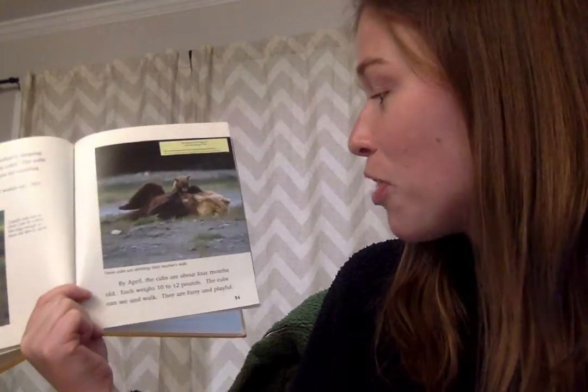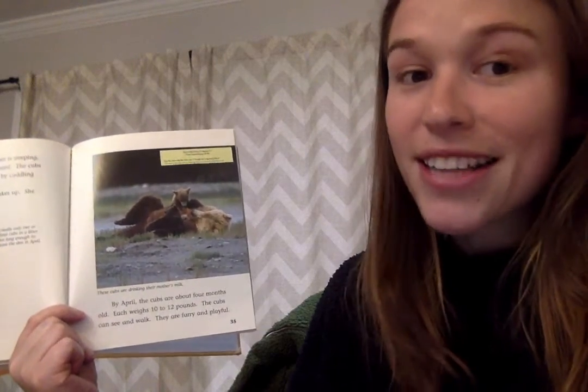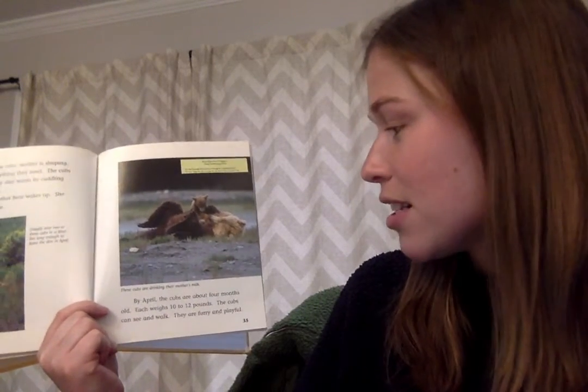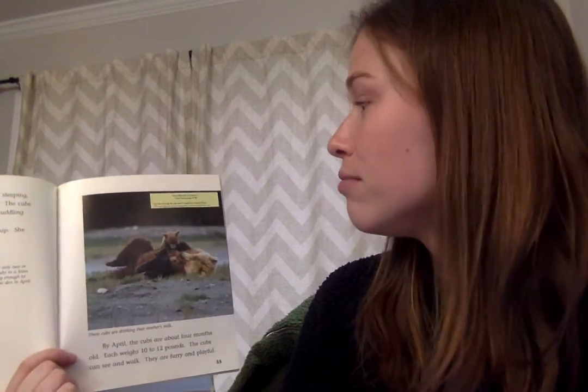By April, the cubs are about 4 months old. Each weighs 10 to 12 pounds. The cubs can see and walk. They are furry and playful.